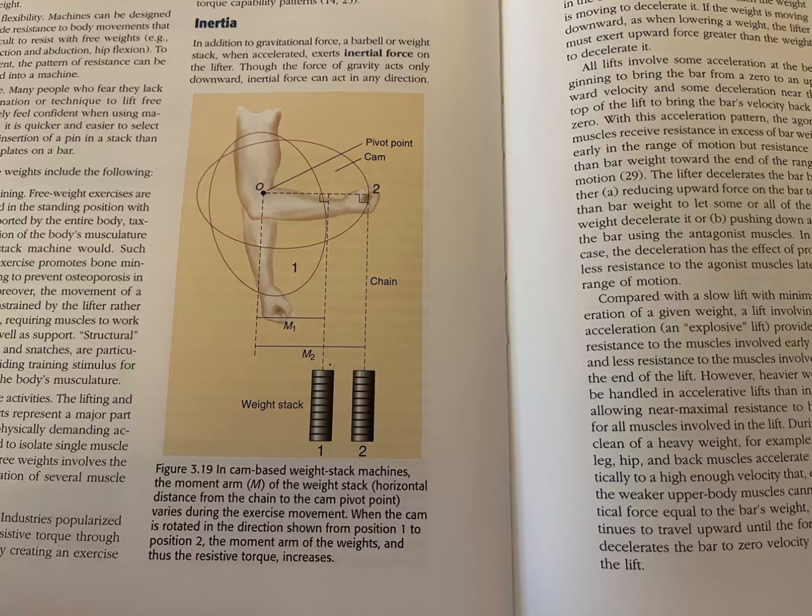Weight stack machines. As with free weights, gravity is the source of resistance in training with weight stack machines. However, by means of pulleys, cams, cables, and gears, these machines provide increased control over the direction and pattern of resistance. Both free weights and stack machines have advantages and disadvantages. Following are some advantages of the stack machine.